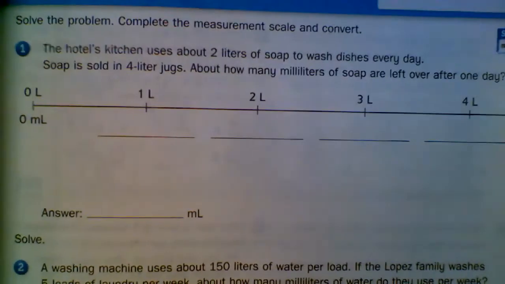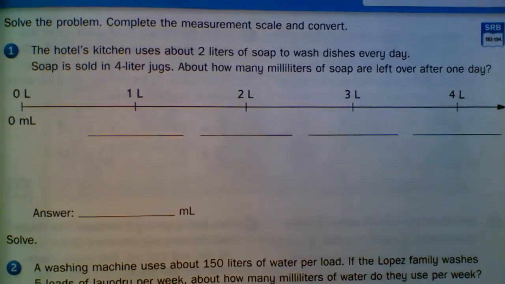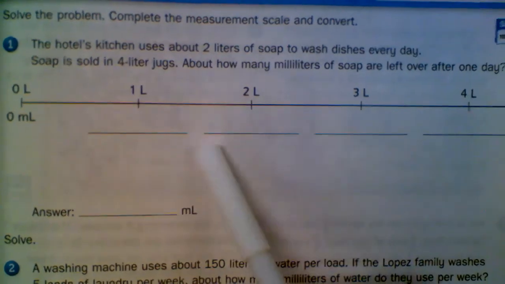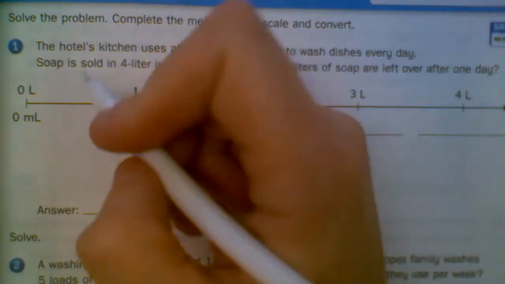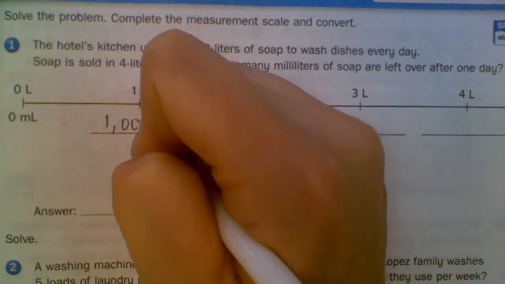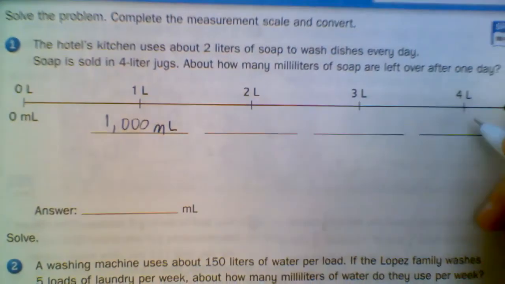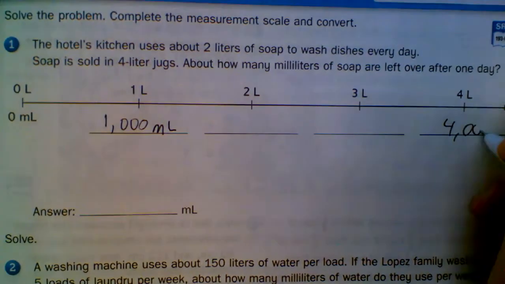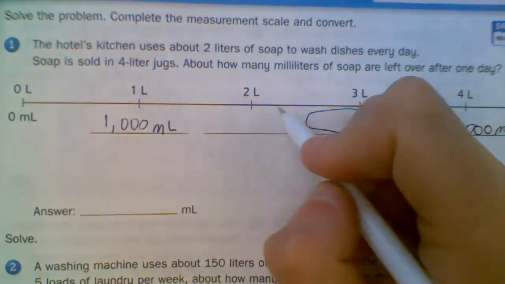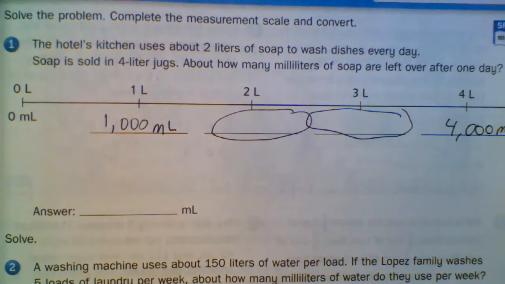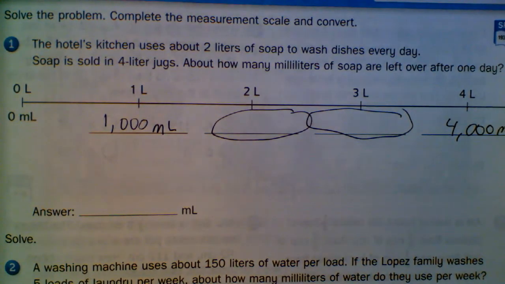And now we're moving on to 4.4, 115. Okay, so what they want us to do, they want us to fill in this chart up top. So how many milliliters are in 1 liter? 1,000 milliliters. And then 4,000 milliliters. Fill in these two. And then we're going to answer this question.